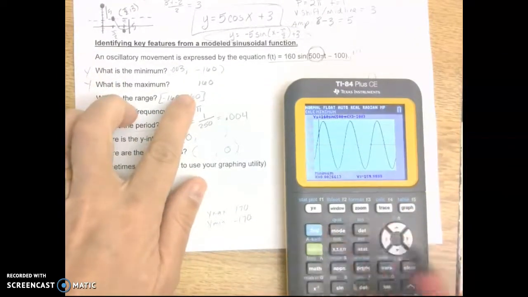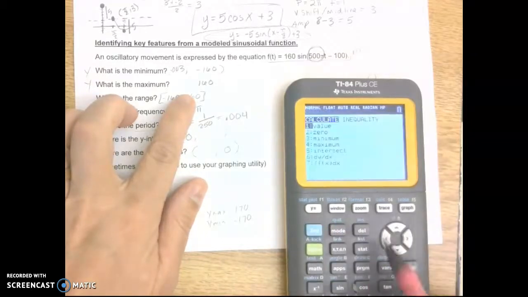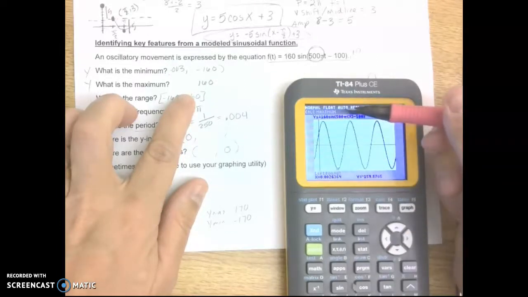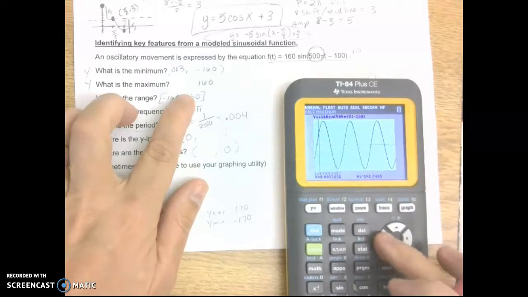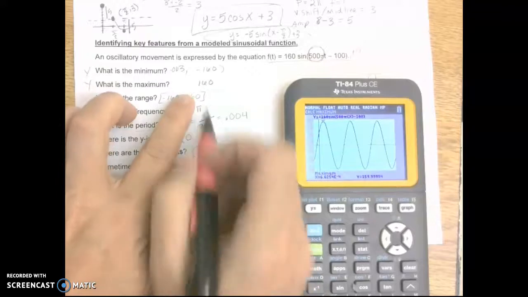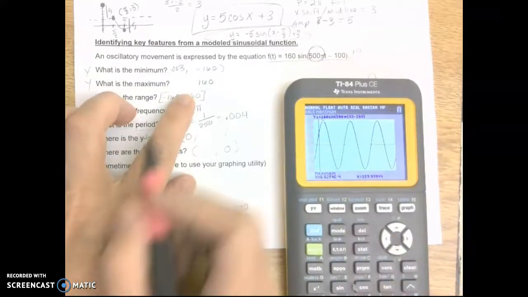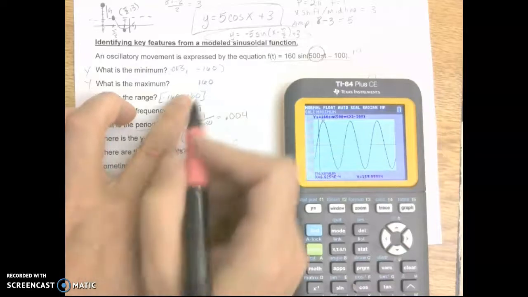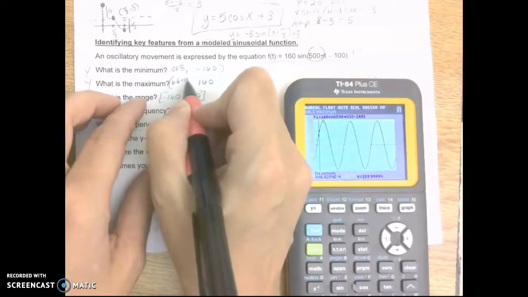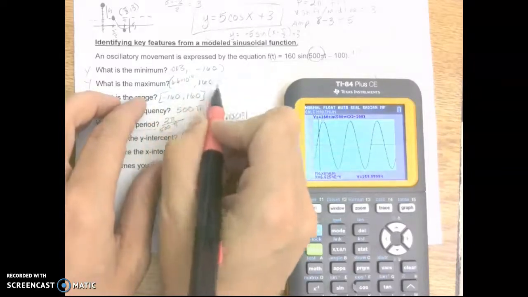All right, the minimum. I go to second and trace, and I'm going to do the maximum now, number 4. It tells me at the top of the screen that I'm looking for a maximum. So I'm going to arrow over to this first maximum, just a little bit to the left, and a little bit to the right, hit enter through guess. And this is such a tiny number. It's pretty much 0, but we'll put 6.6 times 10 to the negative 4th. So it's not quite 0, but it's super close.